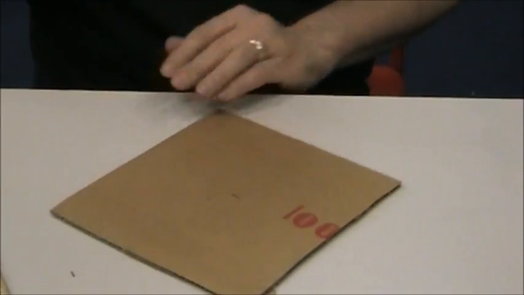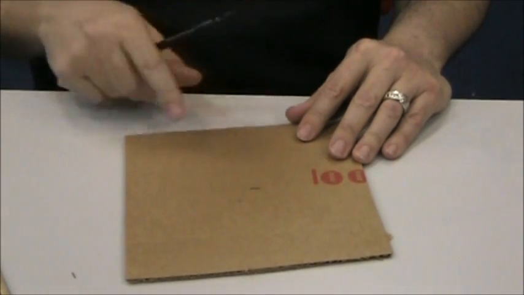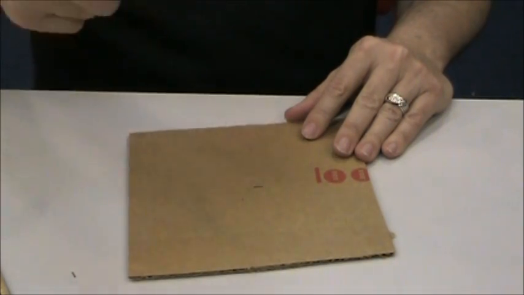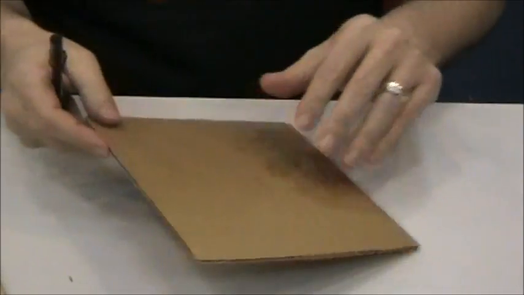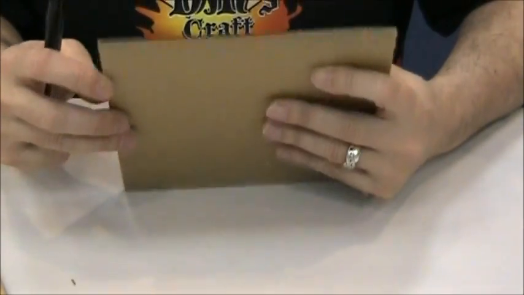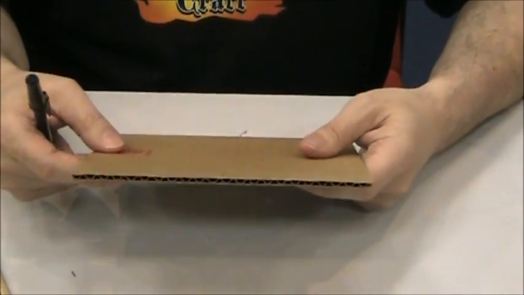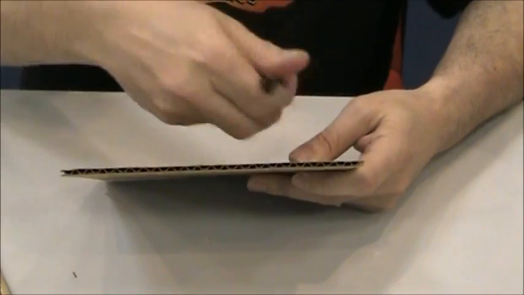Okay. So now when I make this, it's going to be 1/2 inch wide. So I want to be careful that I have the corrugation going against it and not with it. Because if the corrugation is going with it, it'll be weaker. So if you look at the side of my cardboard, it'll be coming up from this bottom part. Here's the corrugation going this way.